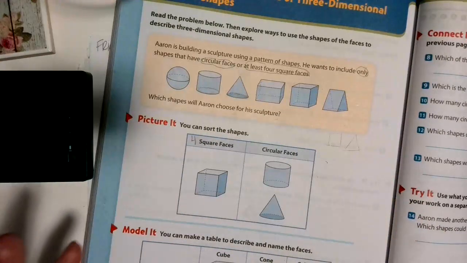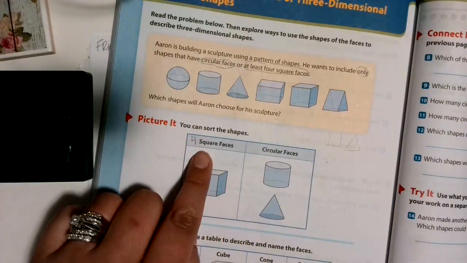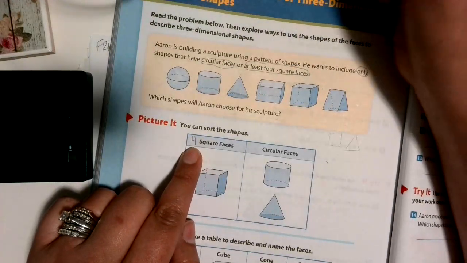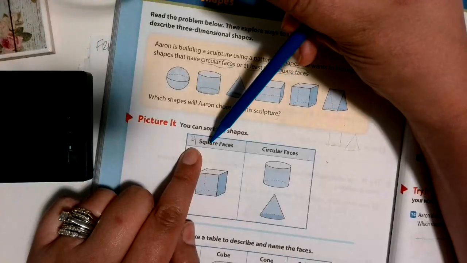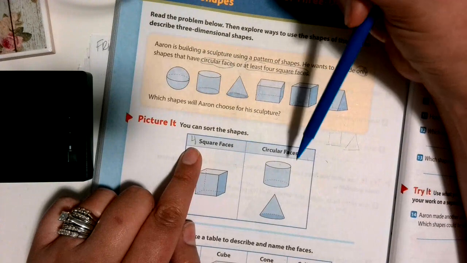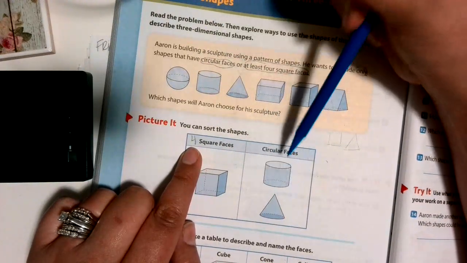So what Aaron did is organize and create a chart. And I added the number 4 here, but he knew that the shapes that he wants to use must have at least four square faces. So he put square faces on this side of his chart, or they could have circular faces. So that's why these two shapes or 3D objects are on this side of his chart.